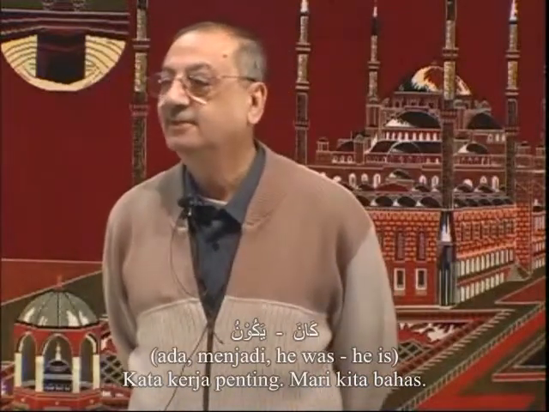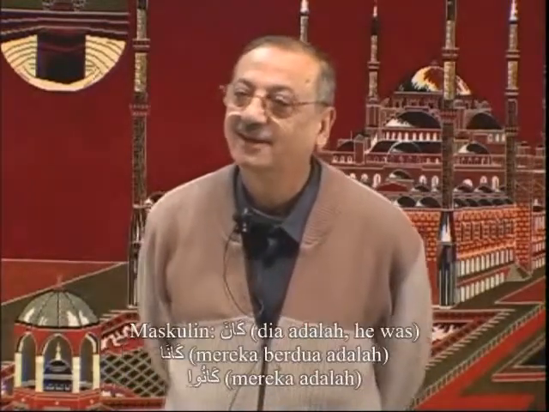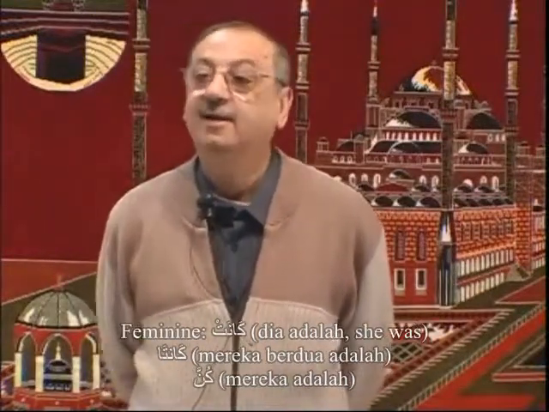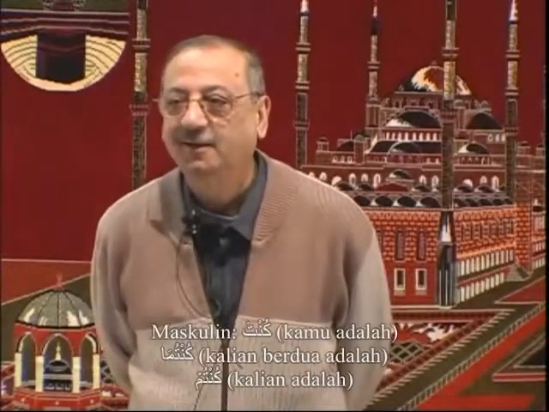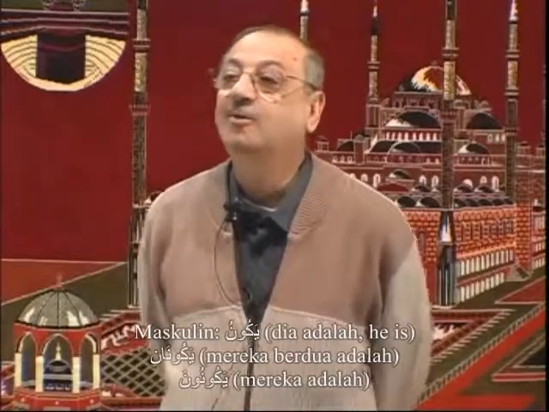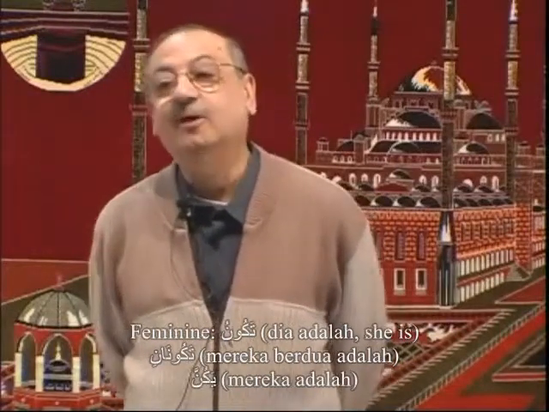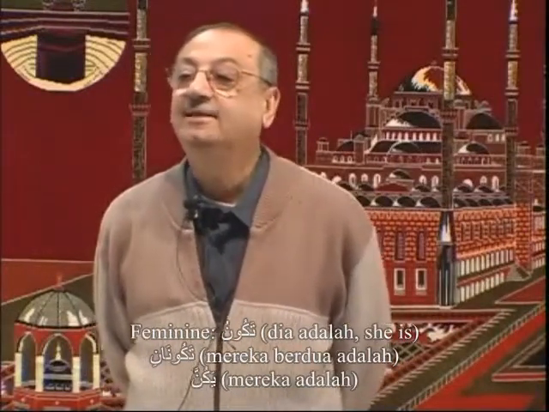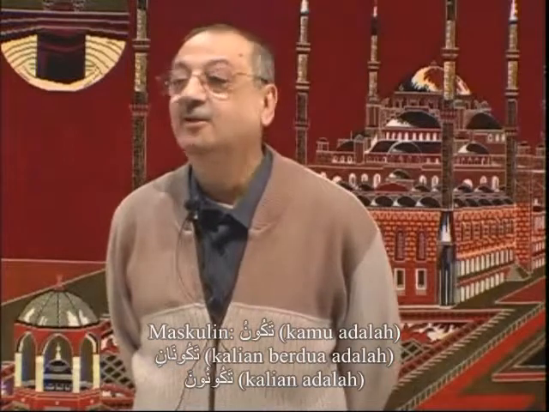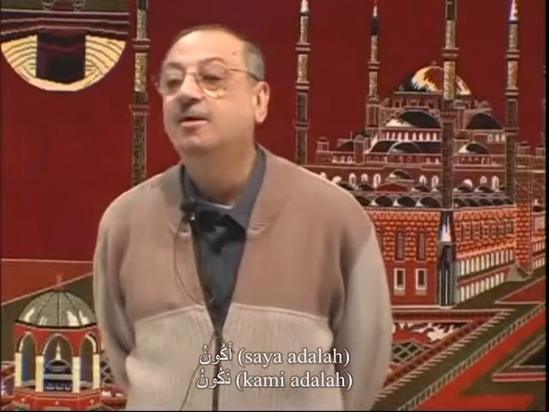Kana yakunu. So we know what will happen at mutaharrik pronouns. Kana, kana, kanu, kanat, kanata, kunna. And after that, kunta, kuntuma, kuntum, kunti, kuntuma, kuntunna, kuntu, kunna. Then yakunu, yakunani, yakununa, takunu, takunani, yakunna. Mutaharrik pronoun. Then takunu, takunani, takununa, takunina, takunani, takunna, akunu, nakunu.